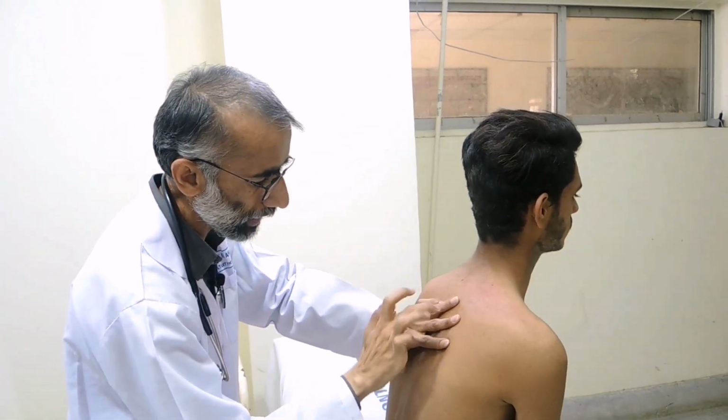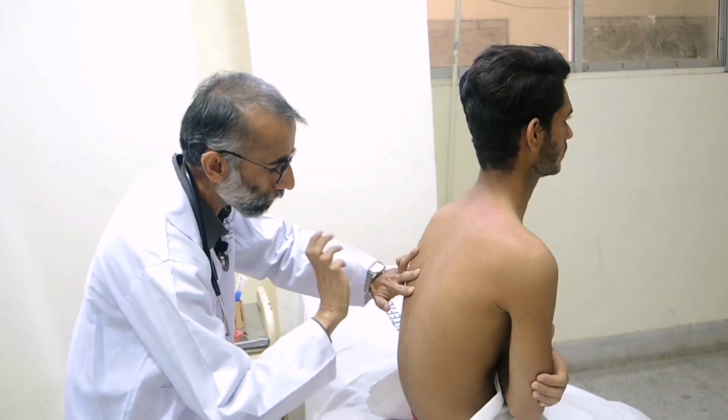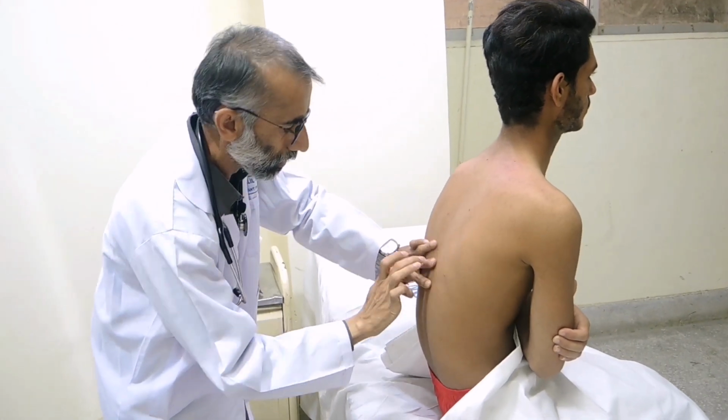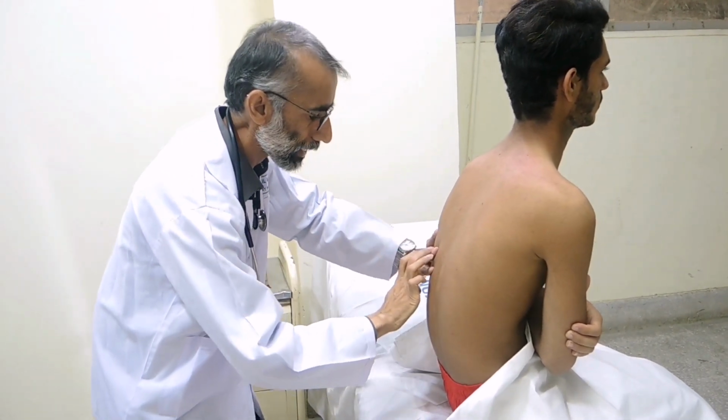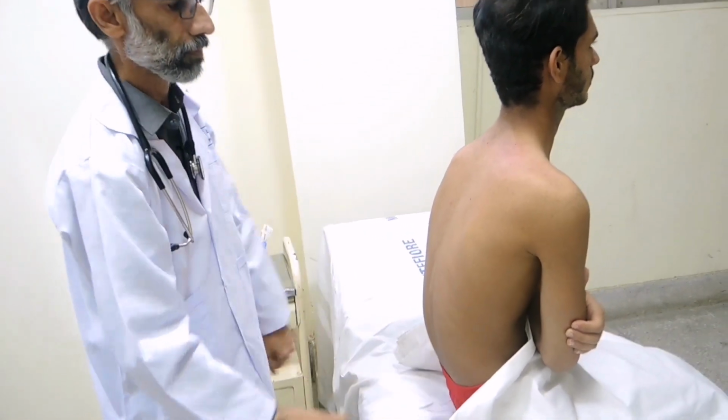Now the interscapular area. Compare one corresponding area with the other. Now below the scapular area. Normal percussion note is resonant.